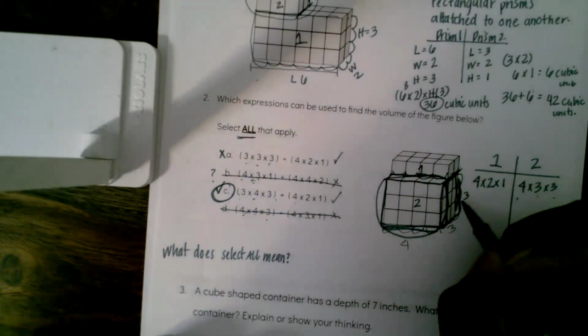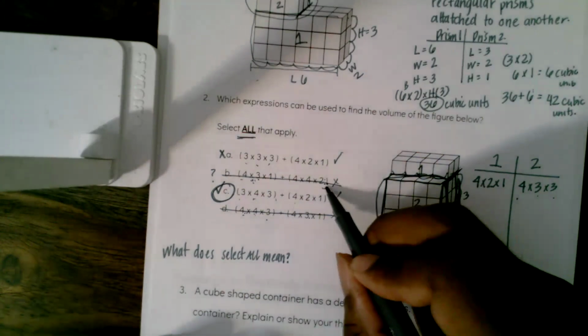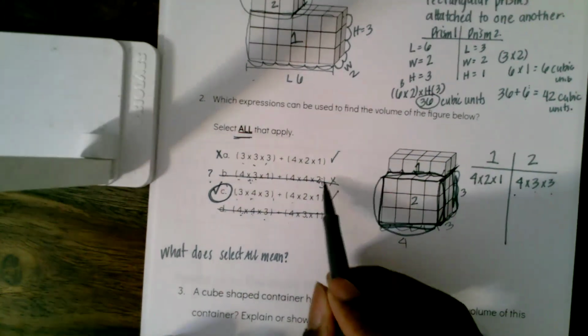Let's look at this one. This is saying a 4 by 3 by 1. Do you see that? That's just this section right here. For that to be right, it would need to be a 4 by 4 by 2. Oh, this is also correct.